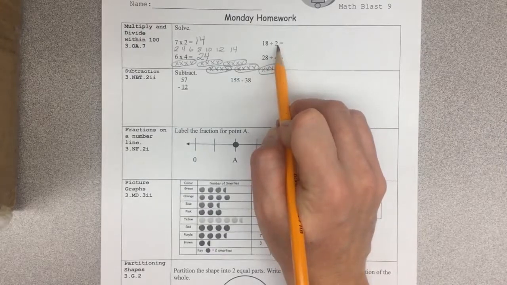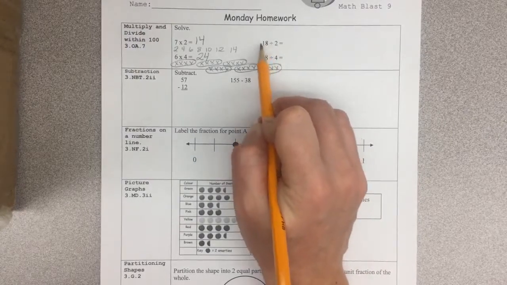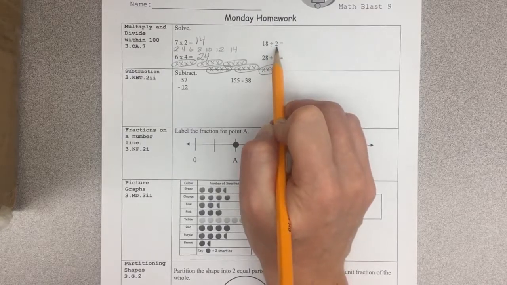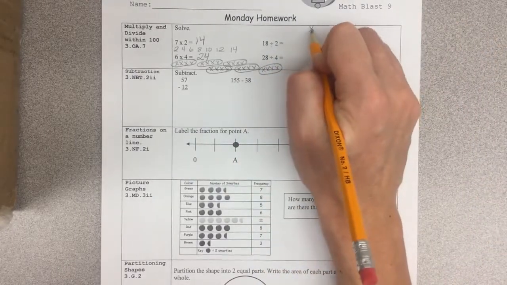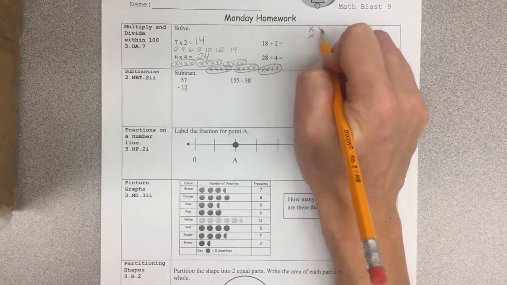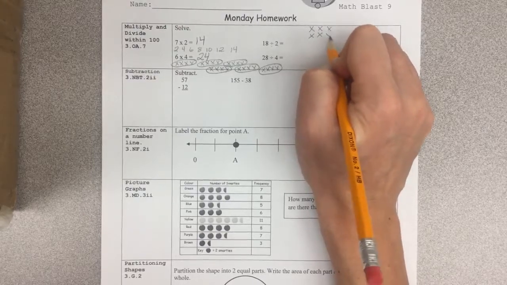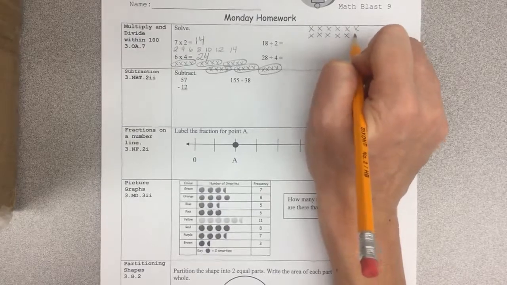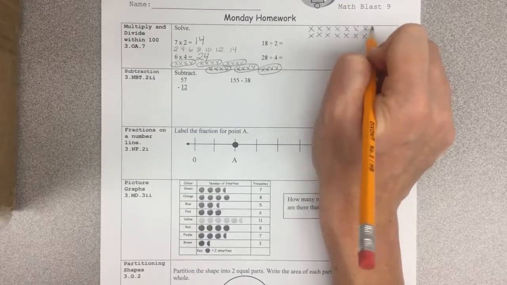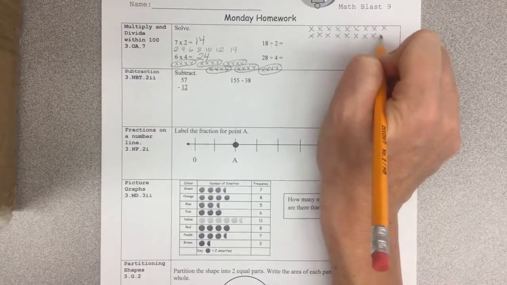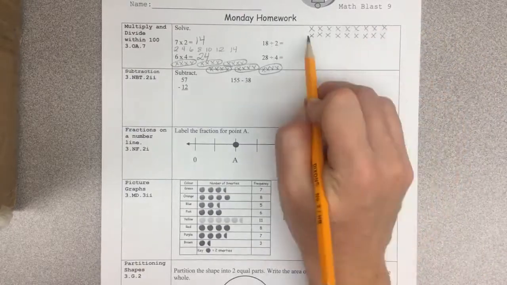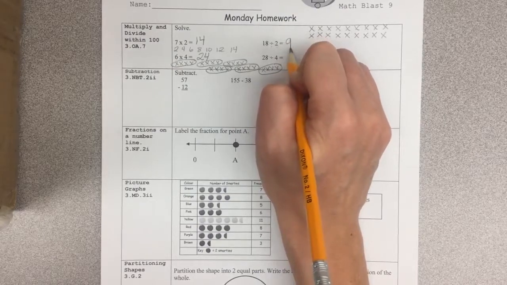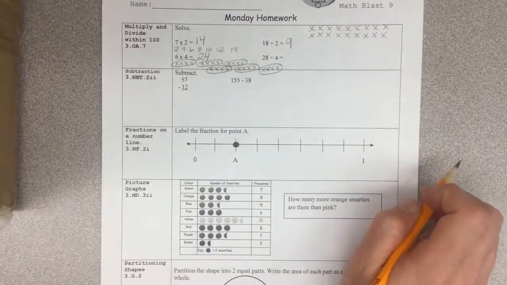18 divided by 2. In this case, I know the total. I have 18. And I'm going to divide or equally share those among 2 groups. So here I have a group and a group. There's 2, 4, 6, 8, 10, 12, 14, 16, and 18. 1 group, 2 groups, and each group has 9. So 18 divided by 2 is 9.